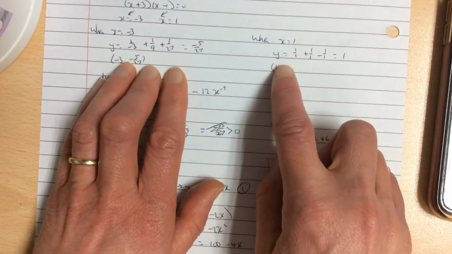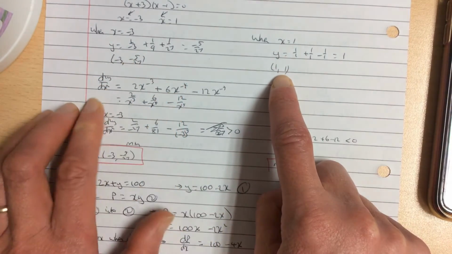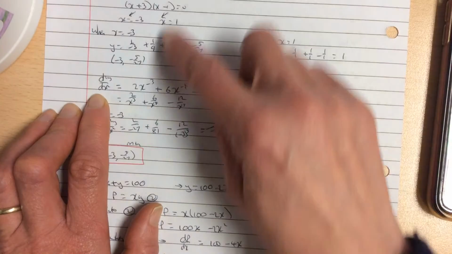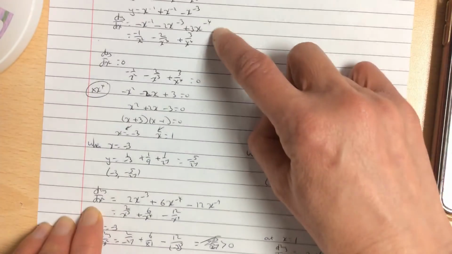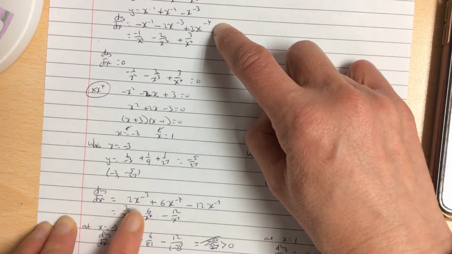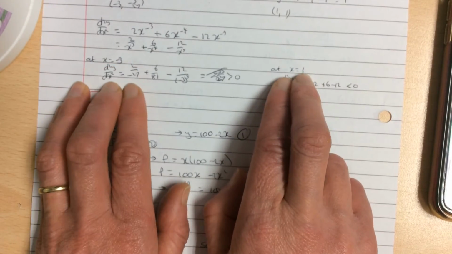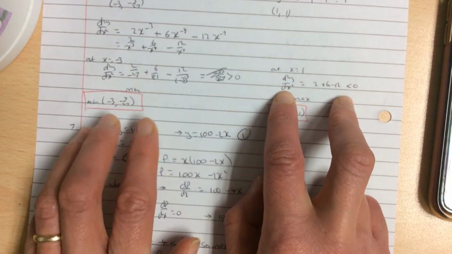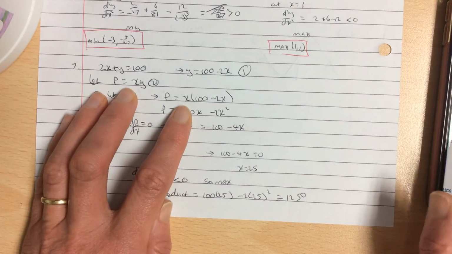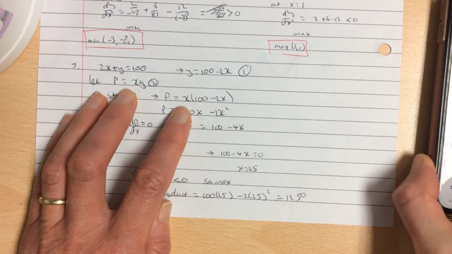Change all signs to make it a bit easier. Factorise it or use the formula. You've got your 2 x values. Work out your y's. Need to have your second derivative. So from this line up here, differentiate again. Tidy it up. Put in your 2 x points. See what happens to the second derivative. Min and max.